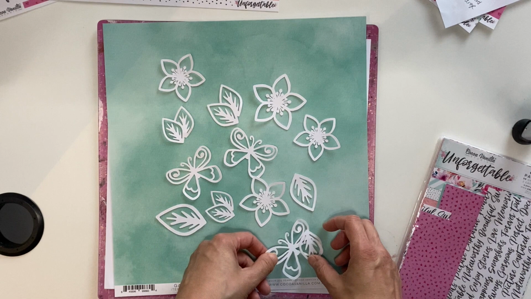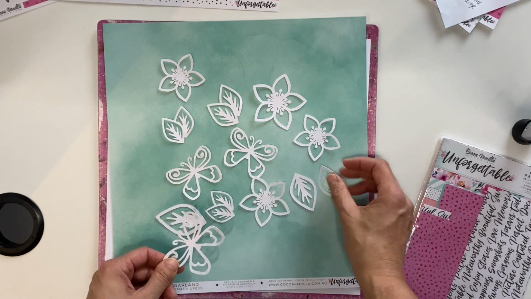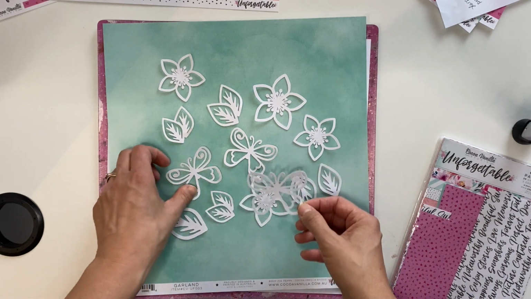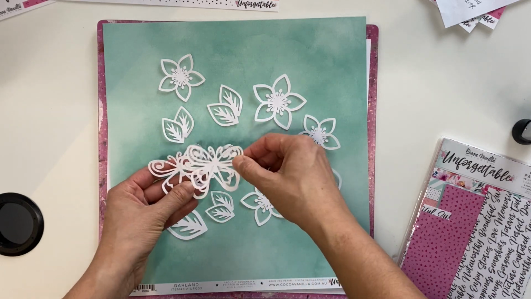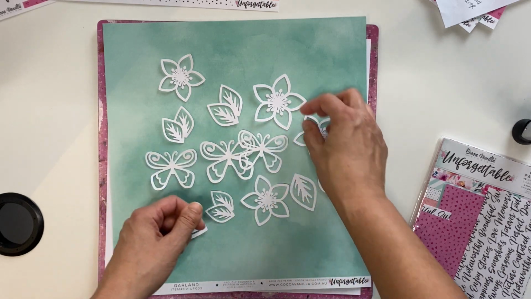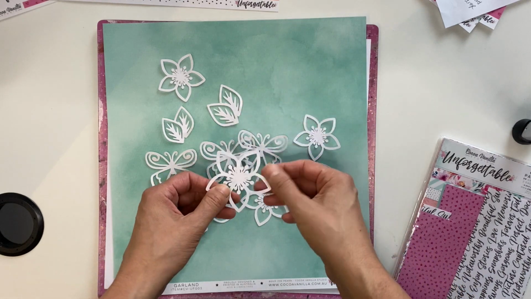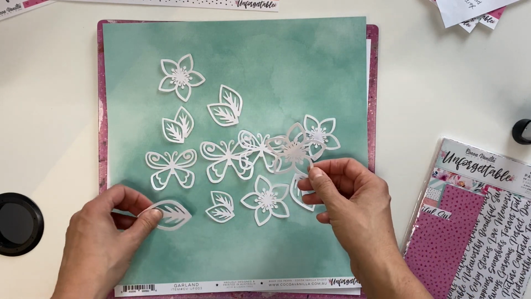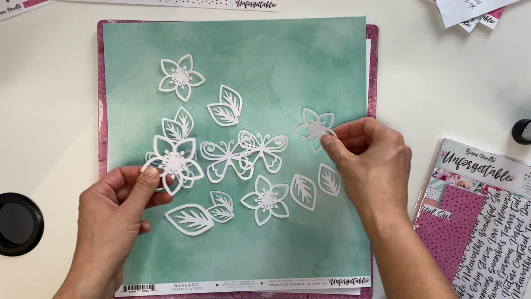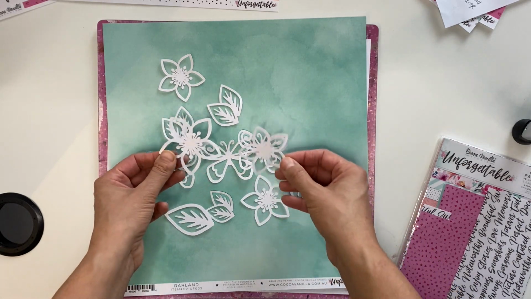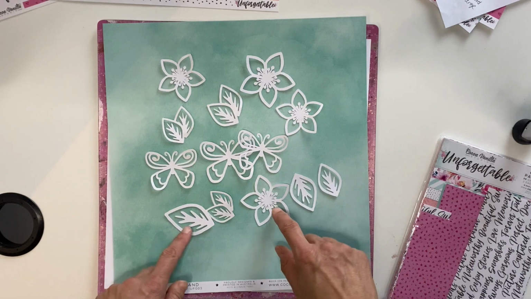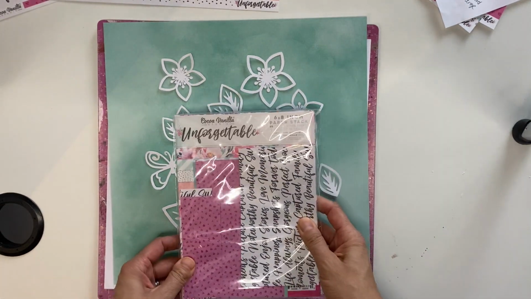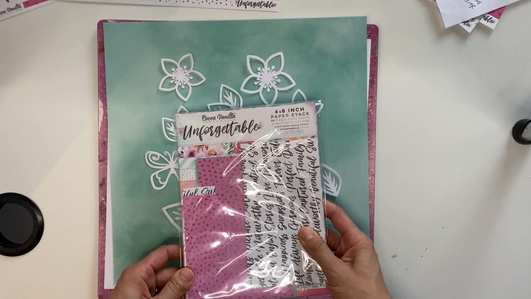So I have cut each element in 3 different sizes, not majorly. I mean, you can see there, just a slight variance. I don't overanalyze myself when I'm cutting out my cut files for embellishing like these ones. I just sort of go with what I feel. So will I use them all? I don't know. What I am going to do is back them with some of the papers from Unforgettable.